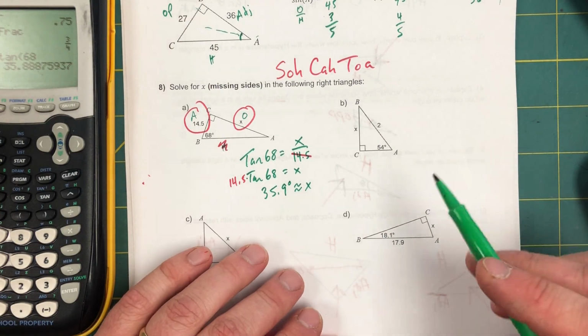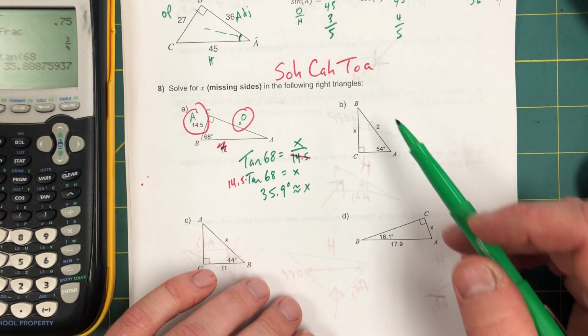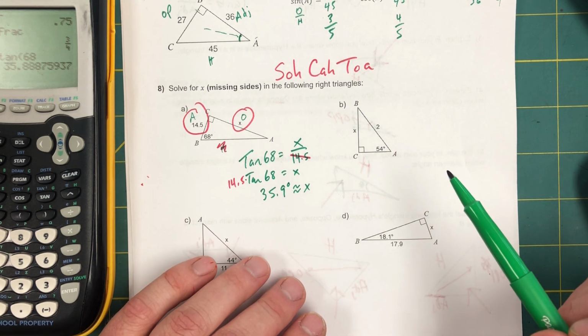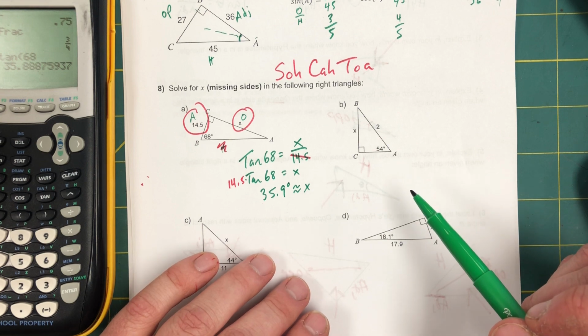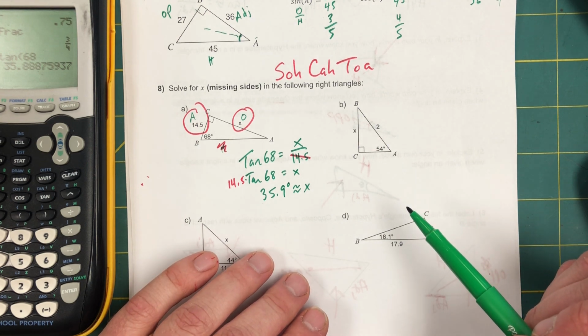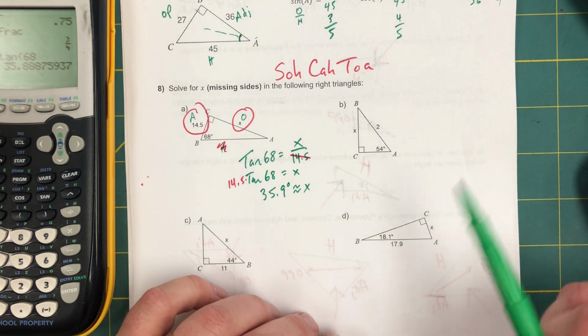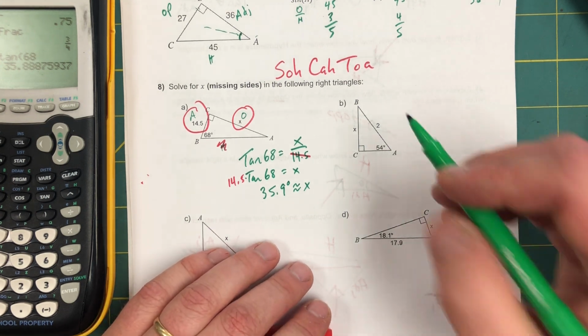All right, and then this one. This is the formula for finding opposite. Yeah, I'll do it. Yep.